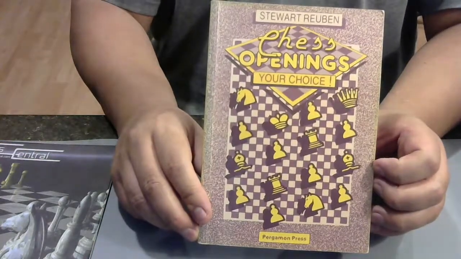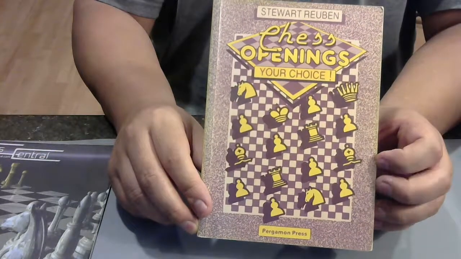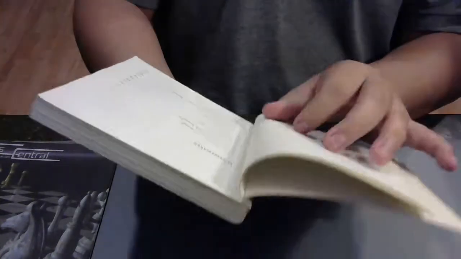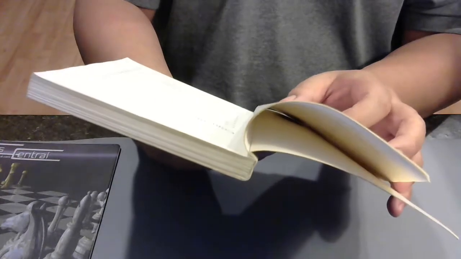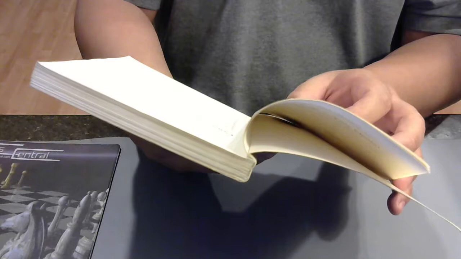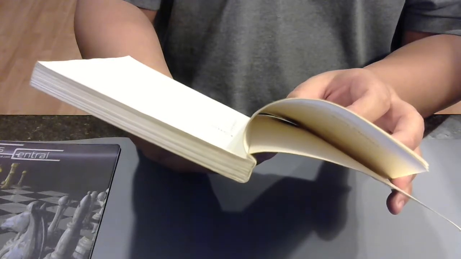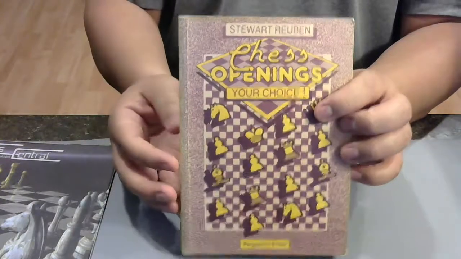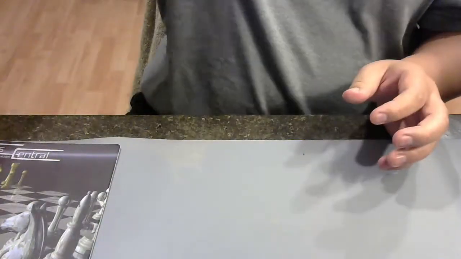Chess Openings: Your Choice, Stuart Rubin. I forget exactly what the format of this was. Some important concepts: choice of opening repertoire, be prepared, think for yourself. A trailer, the Giuoco Piano, Two Knights Defense. So he's going to cover certain openings, and then I guess you choose.